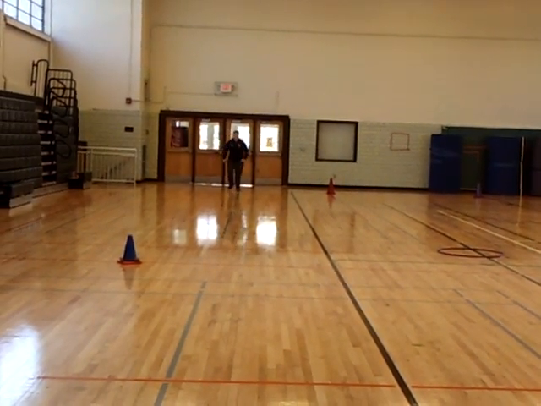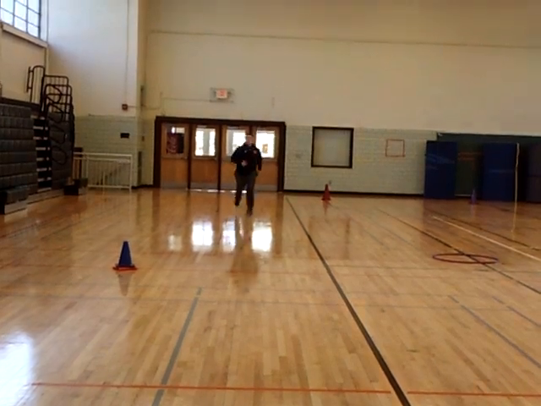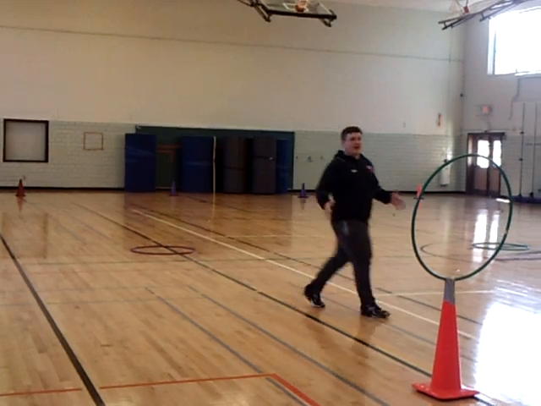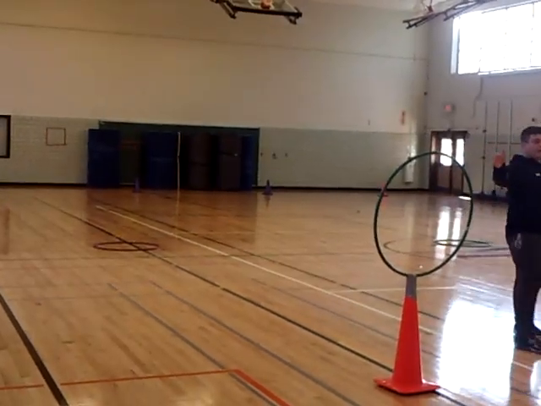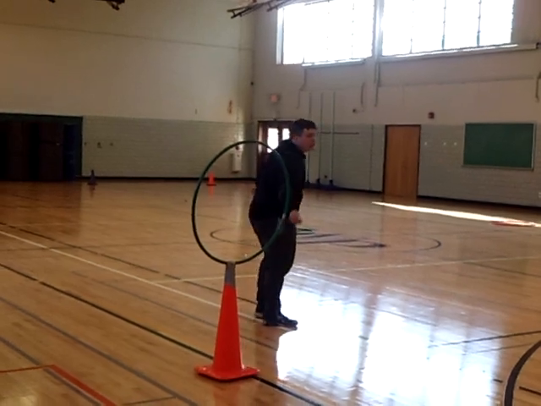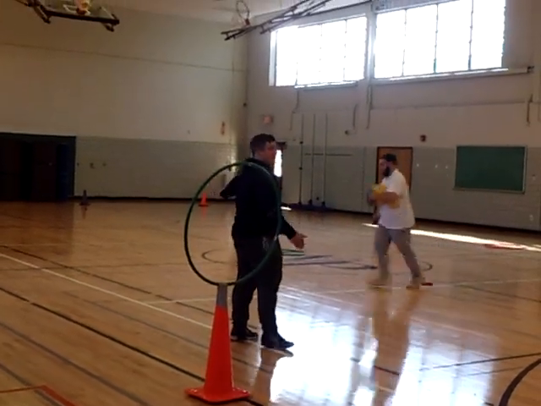After the first one, the second person is going to be waiting right to the side behind. First, you're going to see they made it through. And then you can see we have a hoop right here. You're going to do an underhand throw of a beanbag and try to land it in there.